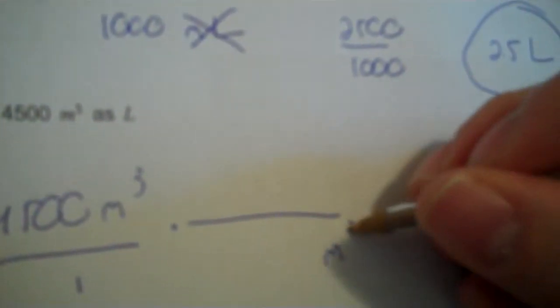Okay, 4,500 cubic meters is liters, so 4,500 cubic meters over 1. So L and m to the third right there. So 1,000 liters is 1 cubic meter.